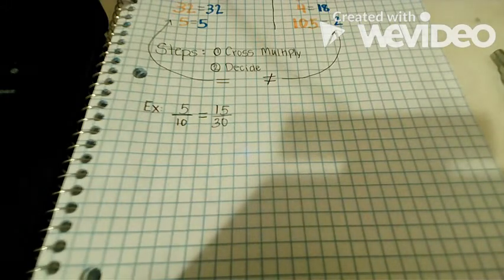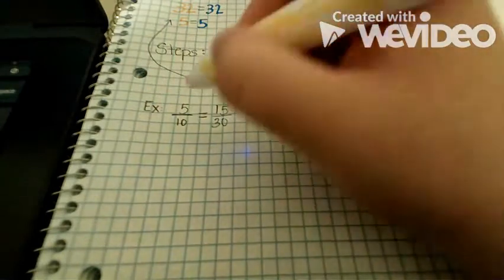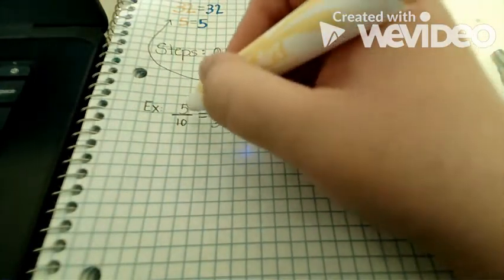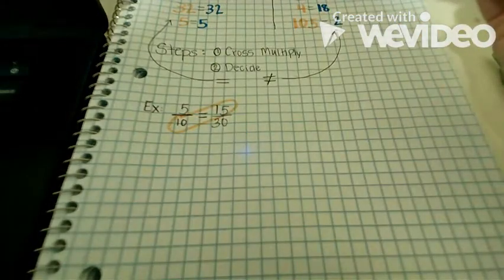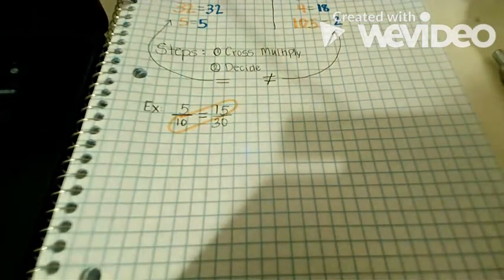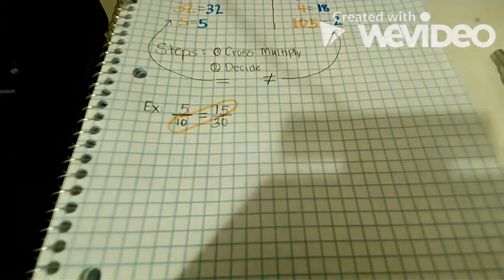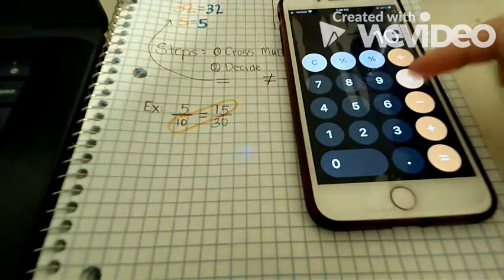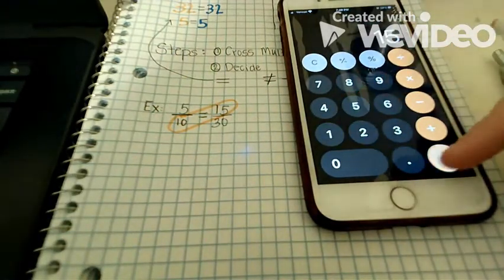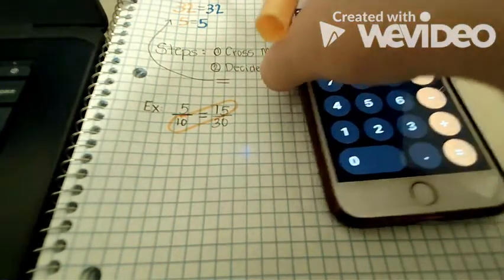Okay, so take one of your colors, and we're going to multiply the ones that are across from each other. So 10 and 15. Okay, what is 10 times 15? If you need to go ahead and get out your calculator, go for it. 10 times 15. Okay, what we're doing is we're multiplying here. And we get 150. Okay, so 150.